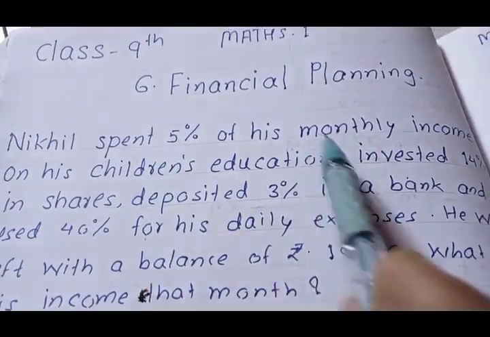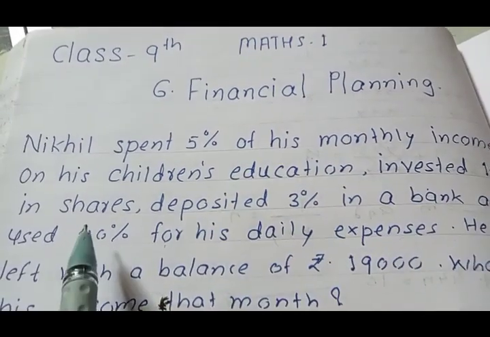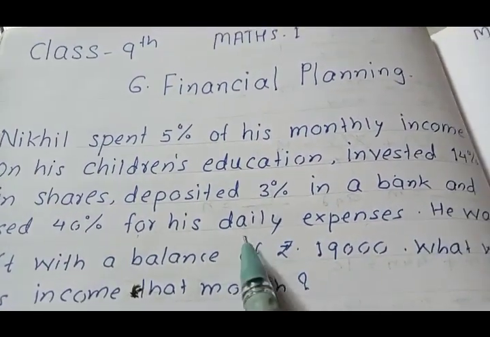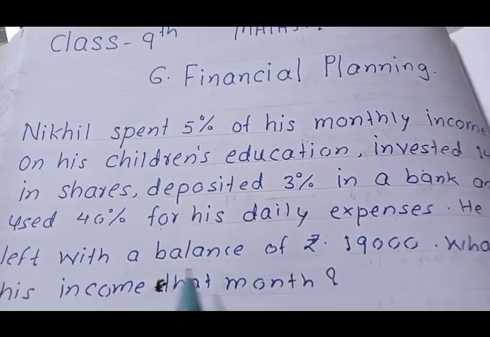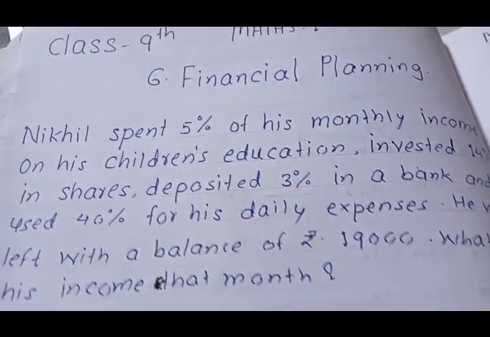Nikhil spent 5% of his monthly income on his children's education, invested 14% in shares, deposited 3% in a bank, and used 40% for his daily expenses. He was left with a balance of rupees 19,000. What was his income that month? Answer.